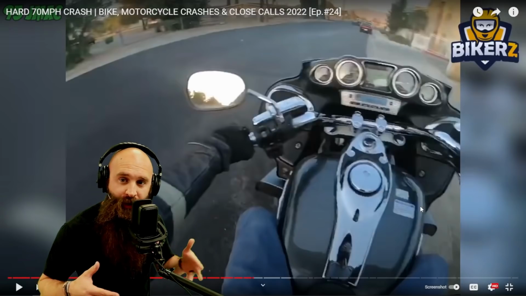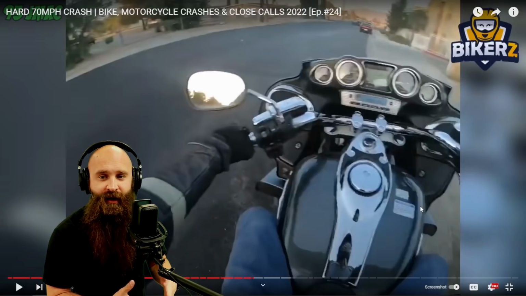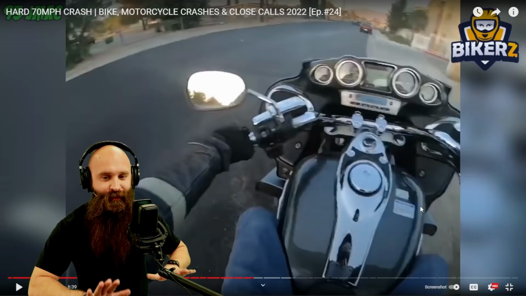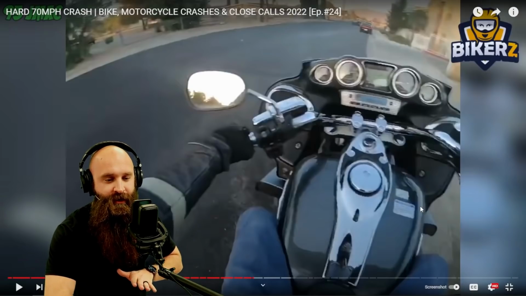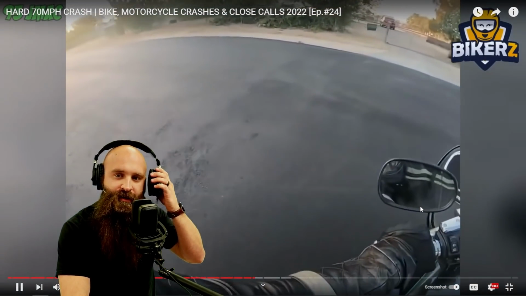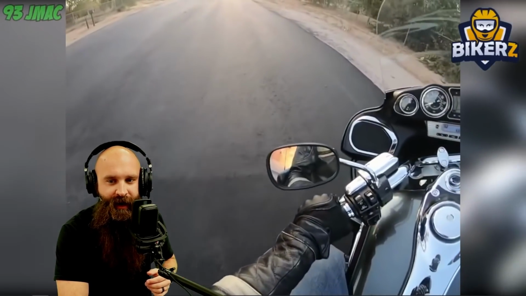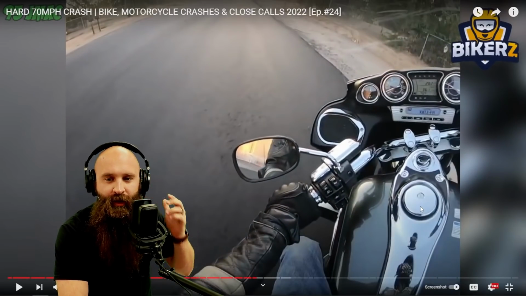Now, you could do a 3-point turn. Sure, go ahead. But that's very dangerous for motorcyclists, and you've got to put your feet down and actually paddle backwards. So practice your U-turns. Practice, practice, practice.